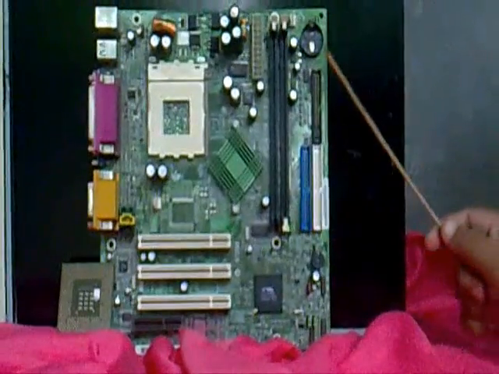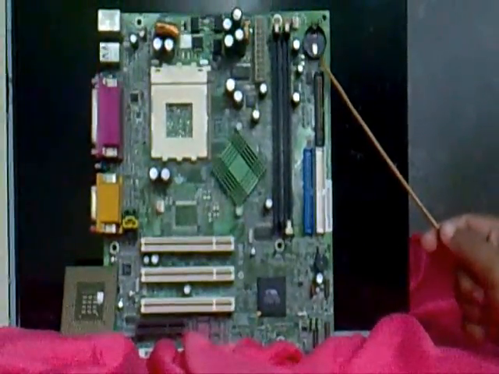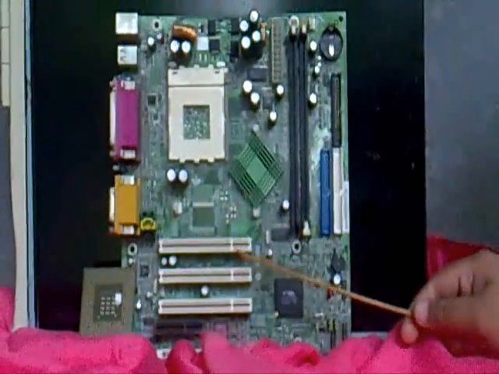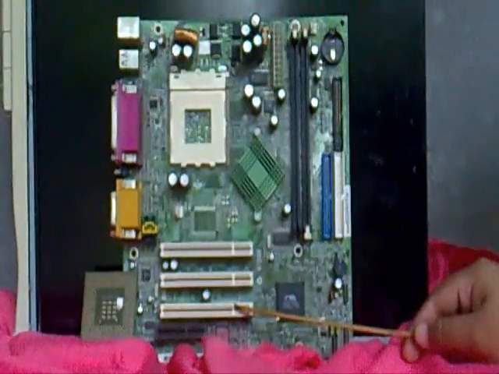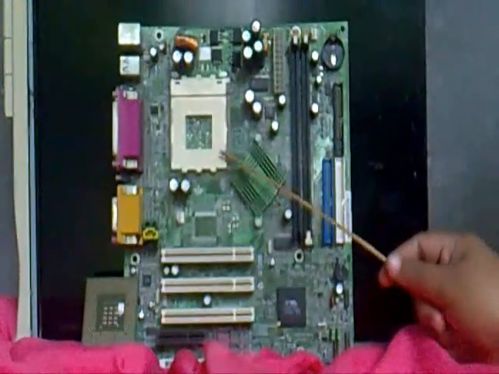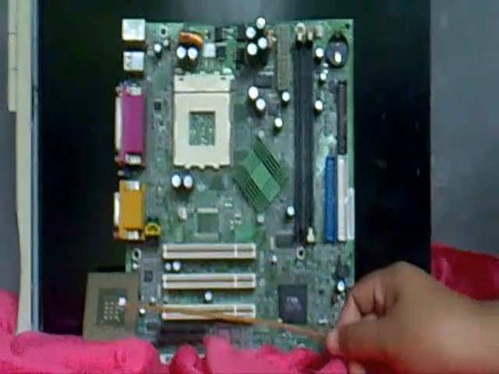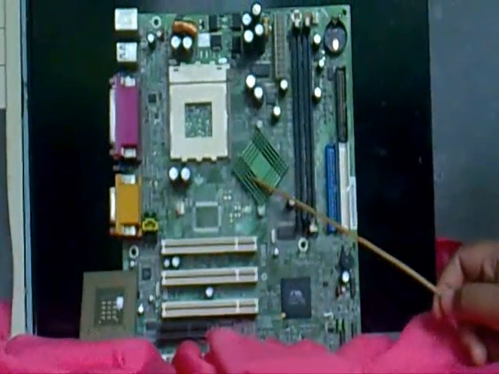CMOS backup battery, or complementary metal oxide semiconductor, that functions as a backup energy supply. PCI, peripheral component interconnect, where you insert things like video cards. CPU socket is designed to house a microprocessor. Processor is the brain of the computer. Heatsink, absorbs heat.